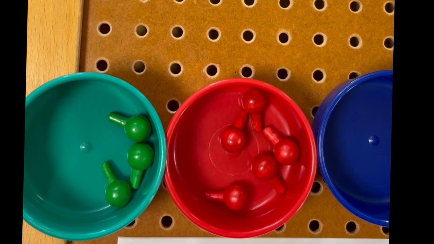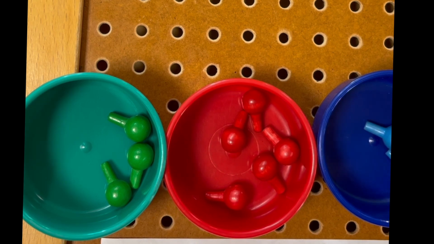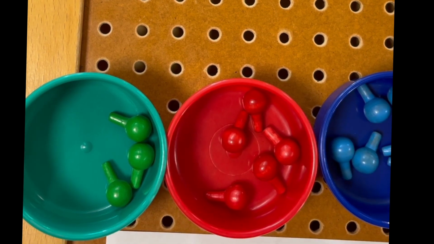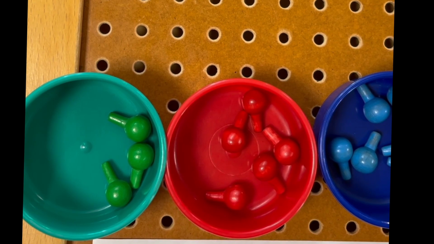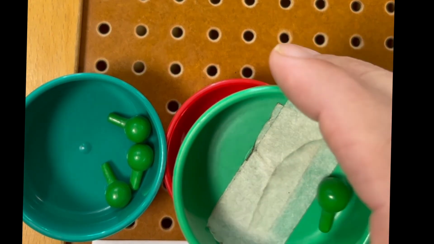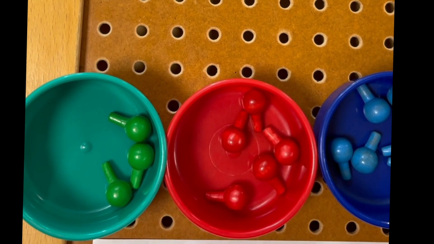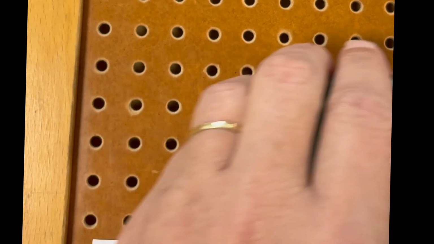Looks like we have a 6 in the tens place. 1, 2, 3, 4, 5, 6. And we have a 1 in the units place. I have kind of a beat up container over here that's got a crack in it. And then we set those off to the side.